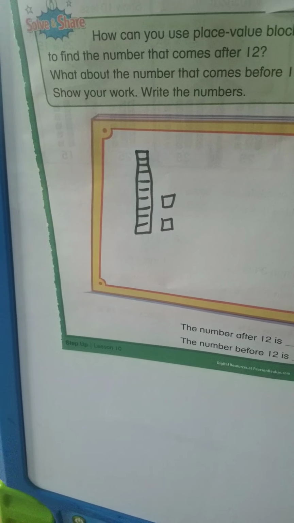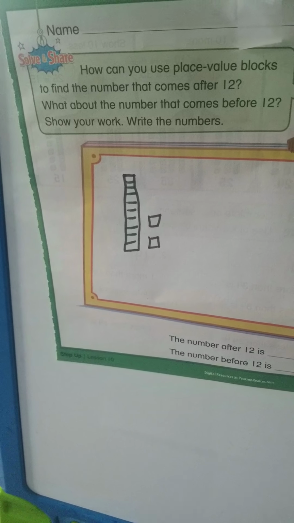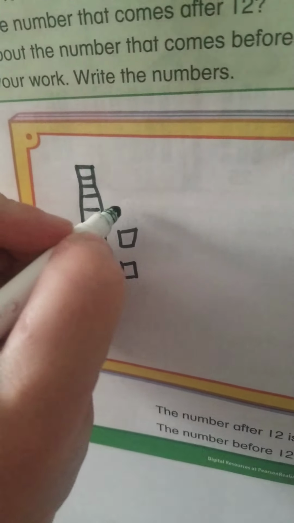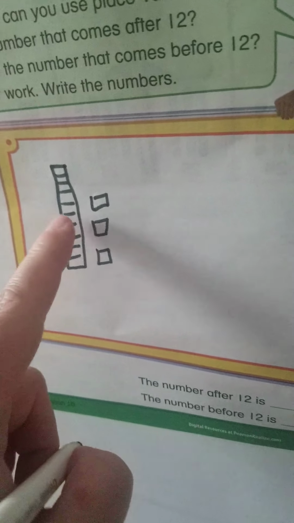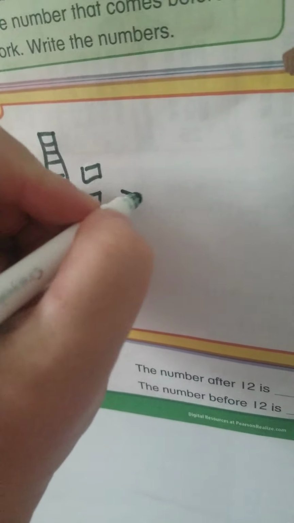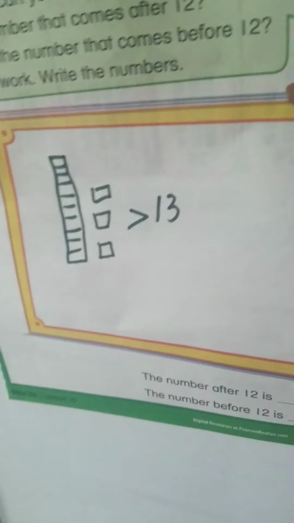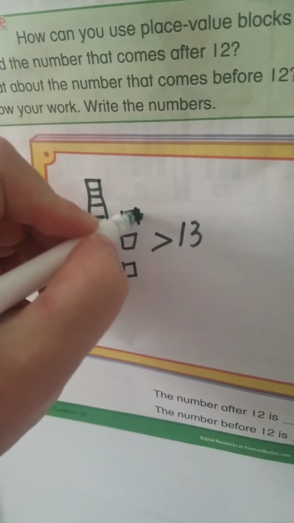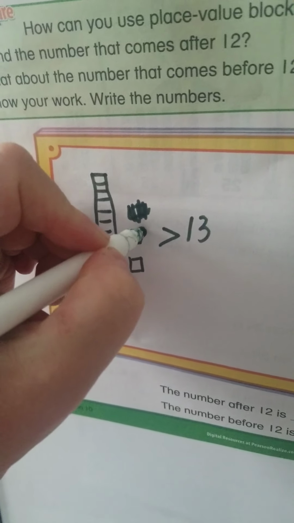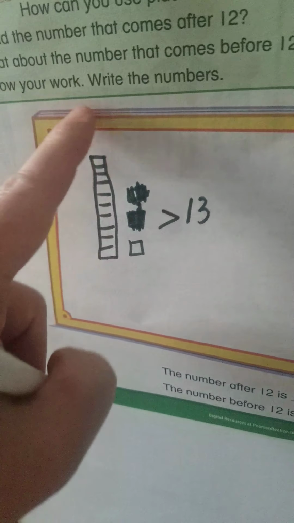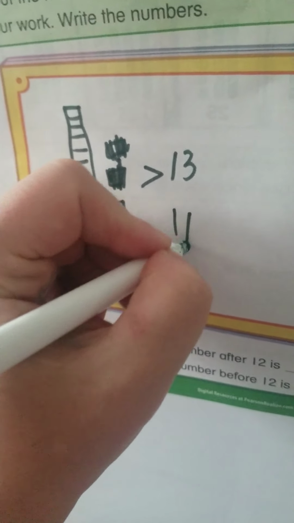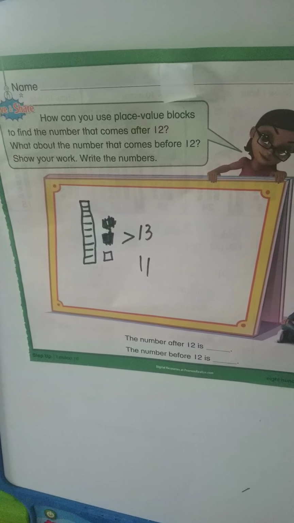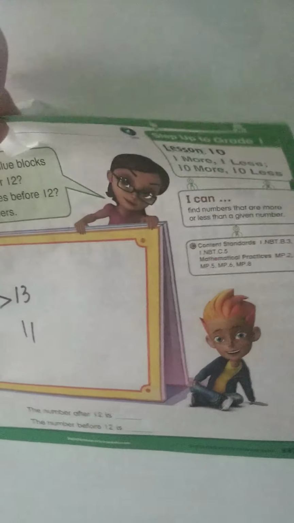That shows 12, okay? How do we find the number that comes after 12? Well, if we add one more, 10, 11, 12, 13, we get 13, right? What about the number that comes before 12? Well, if we take this one away and we take this one away, 10, 11, that makes 11. So that's how you can use place value blocks to show one more and one less. That's pretty easy.